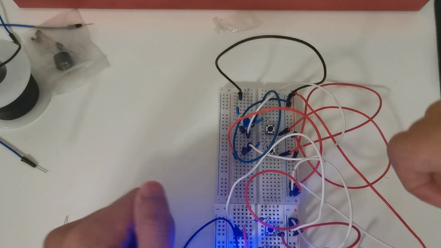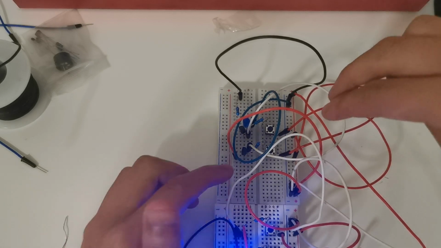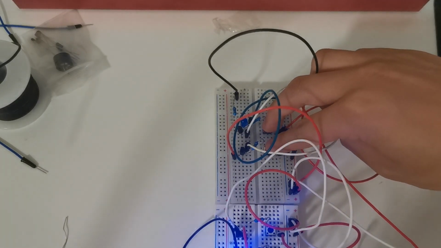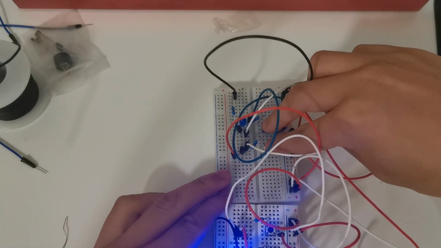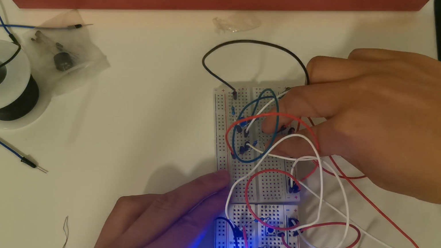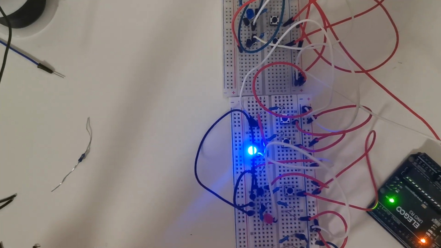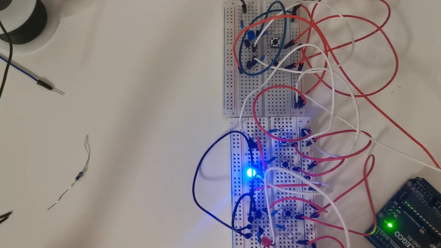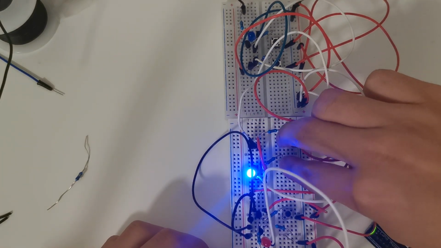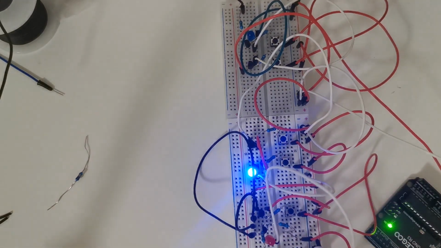But this is the AND gate. An AND gate needs logical 1 and 1 to turn on this LED, supposedly. The wires aren't that great, so it's hard to tell what's getting wired. So see, I press both. It's very bright. Yep. Next is the NAND gate. It should turn on no matter what, except when both buttons are pressed and it is off. So that is the NAND gate.